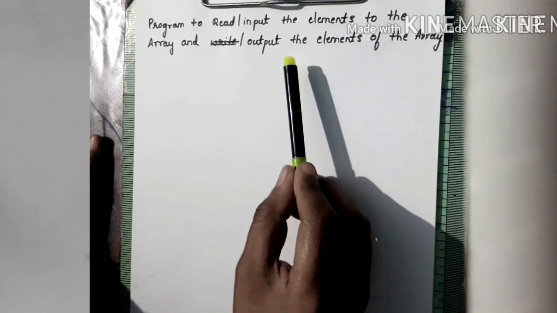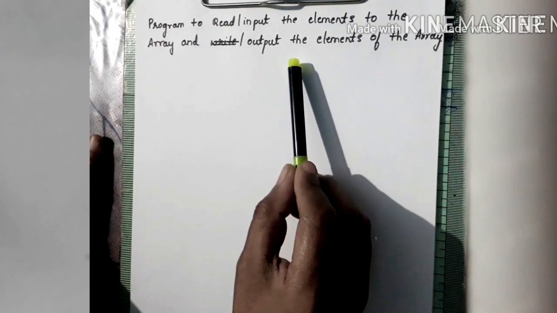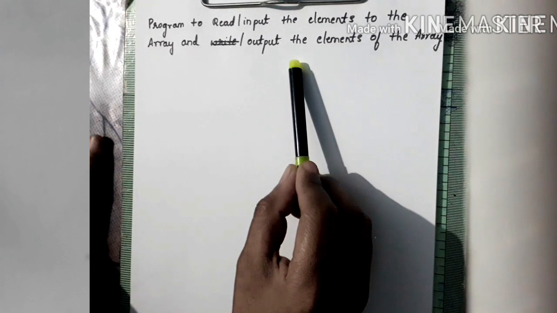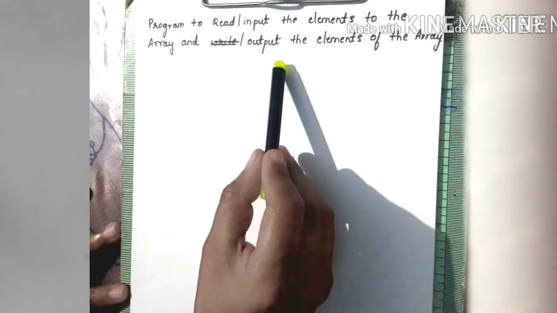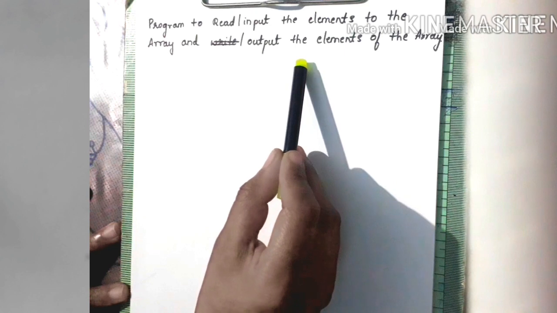In this class, we will write the program to read or input the elements to the array and output the elements of the array.